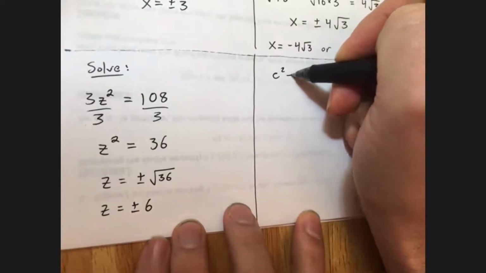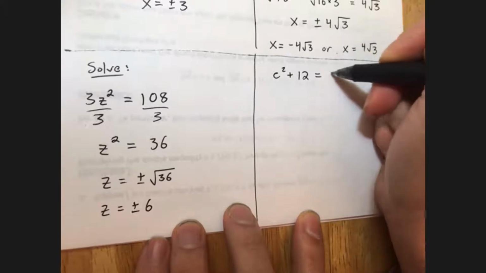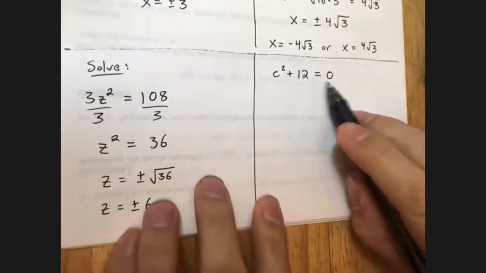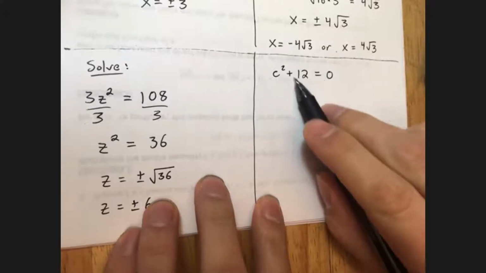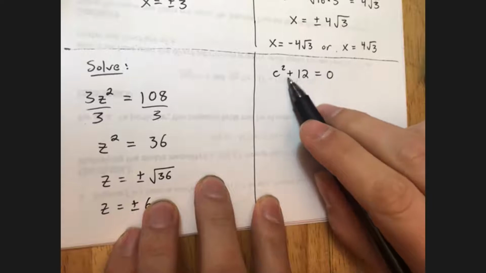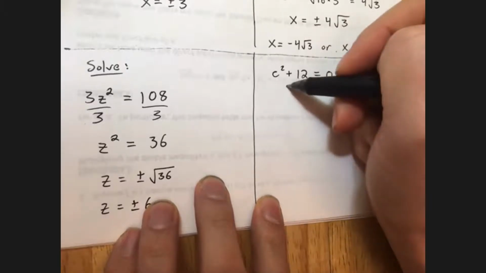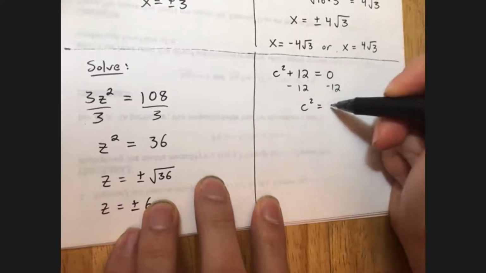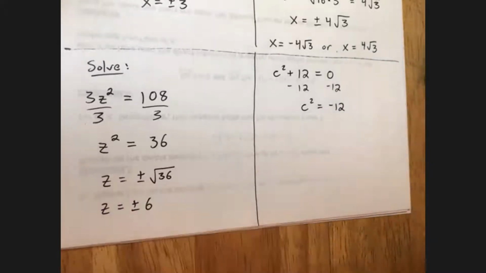c squared plus 12 equals 0. We want to solve this. Well, it's not of the form something squared equals something else yet, because this is not squared. So let's get rid of this. To get rid of this, we'll do the opposite. It's being added, so we'll subtract it. So we get c squared equals negative 12.